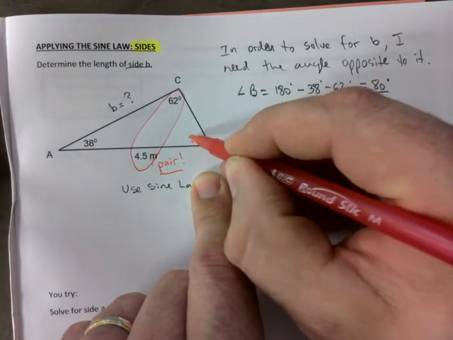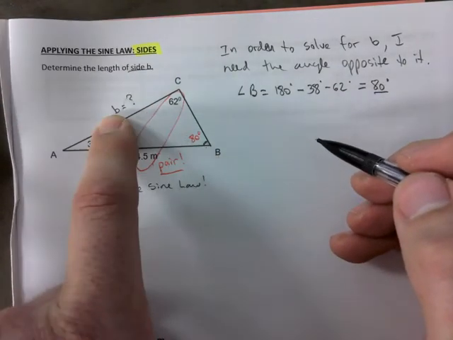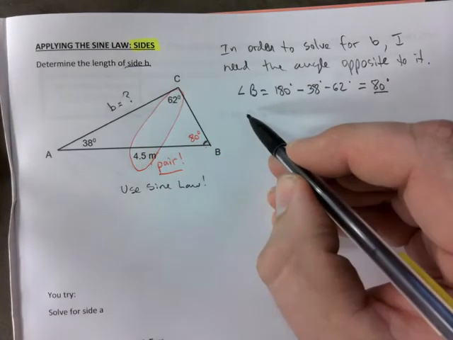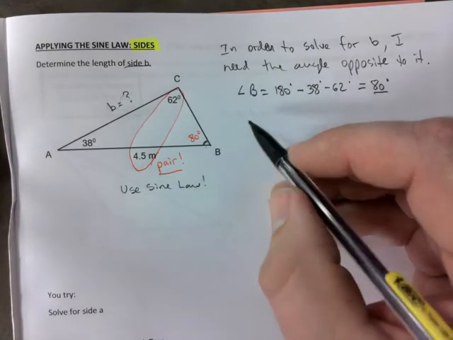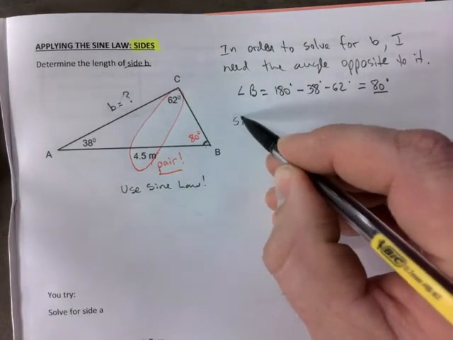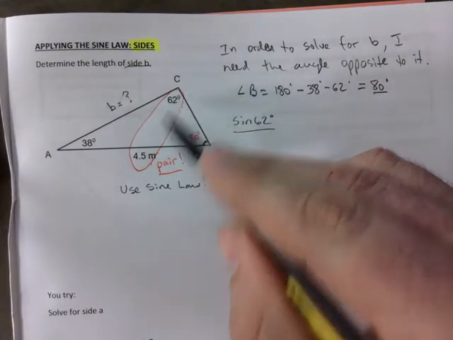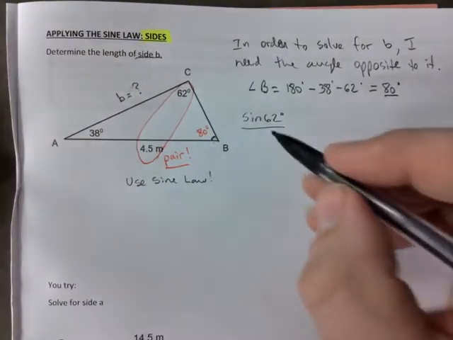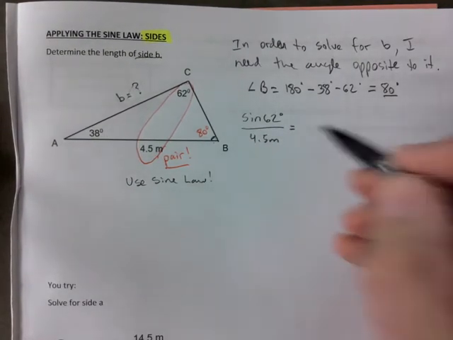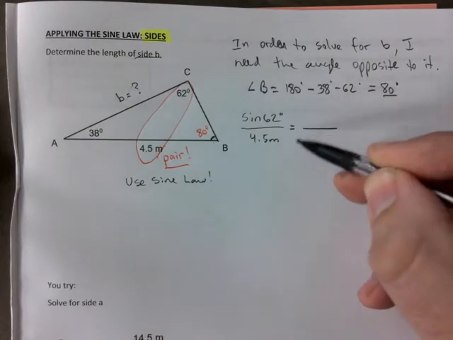I can actually write that in. I'm going to use a red marker, right? And now I can actually go ahead and solve it. So watch how I start. I use my pair. That's usually what I use to start. Sine of 62 over 4.5 is equal to, and on the other side, I'm going to have my unknown.